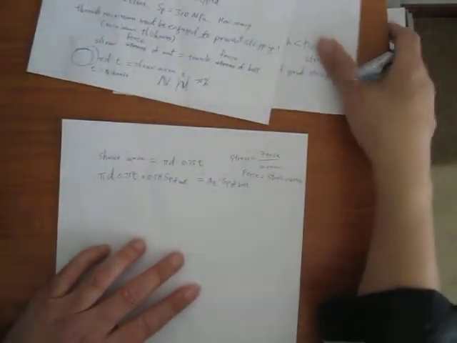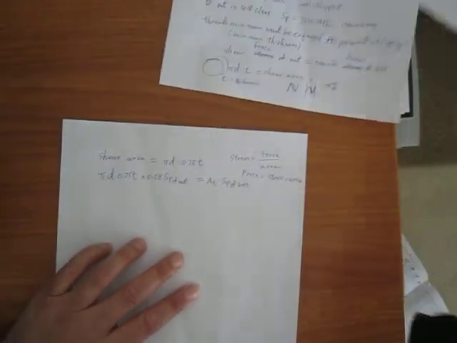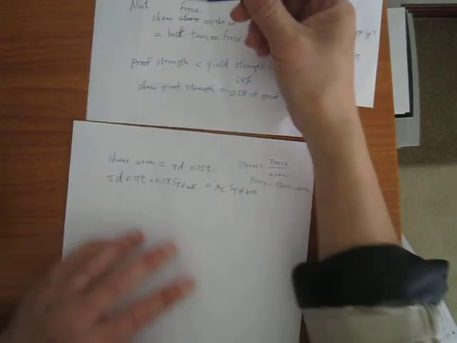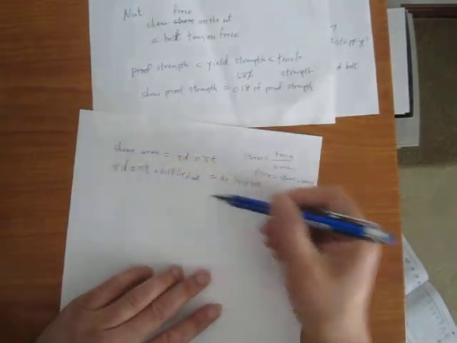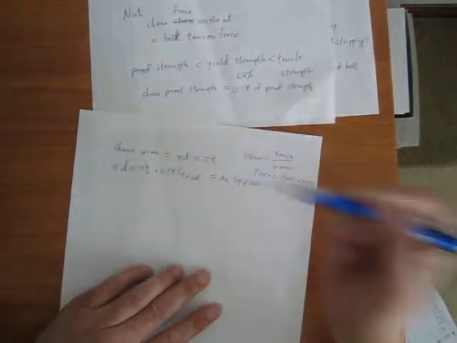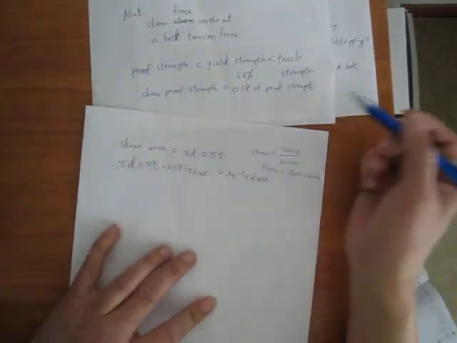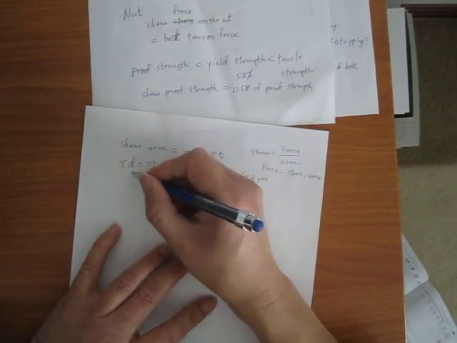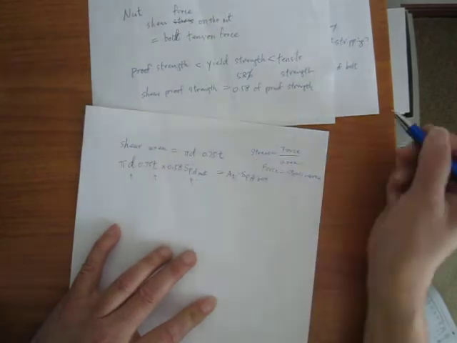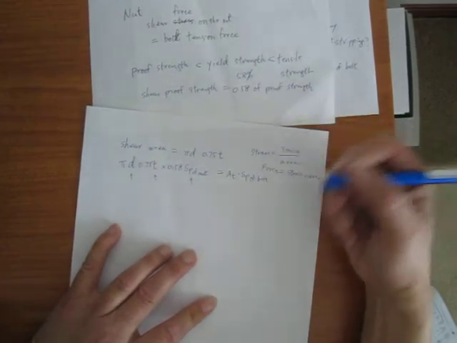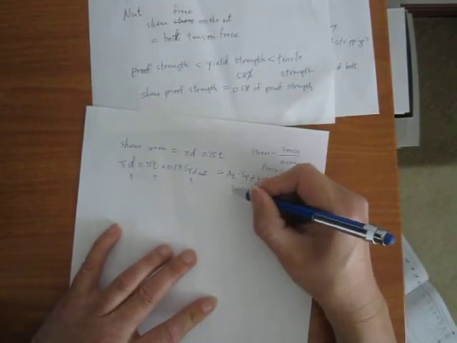Now this formula is going to be similar for every problem, and the only thing that will change is the input numbers when you solve a problem.